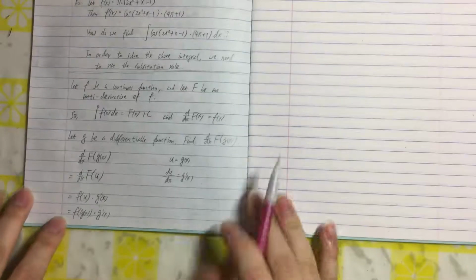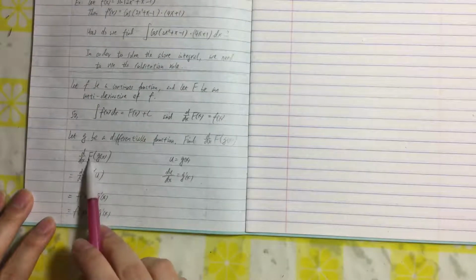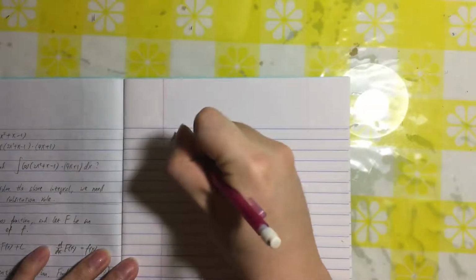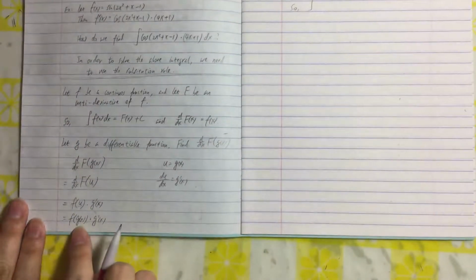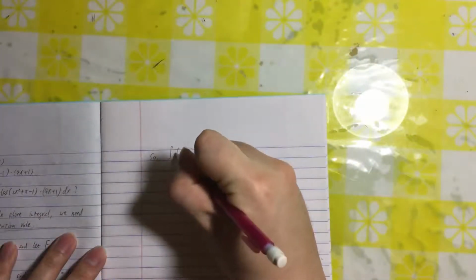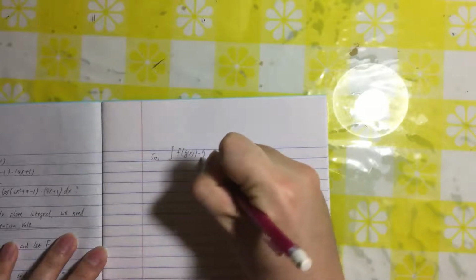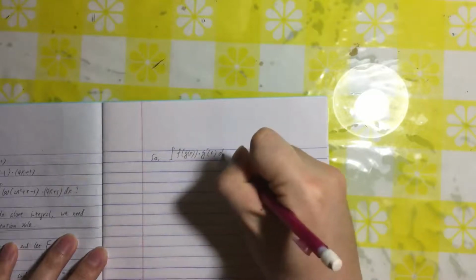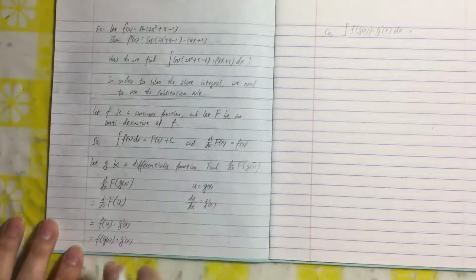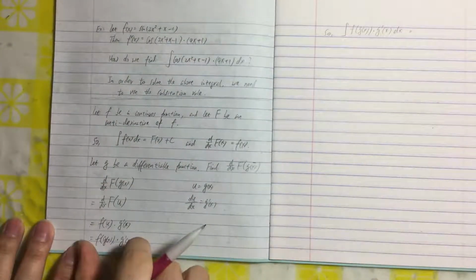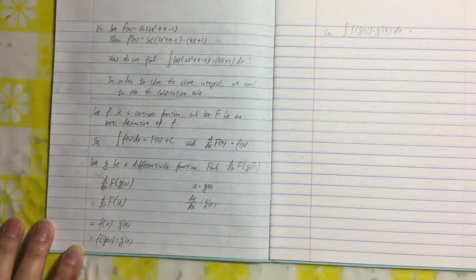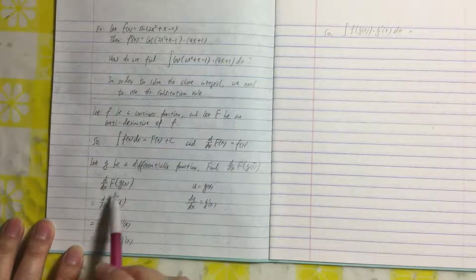Which means, since this is the derivative of capital F of g of x, if I take the antiderivative for this function, f of g of x times g prime of x, I must go back to this function here.